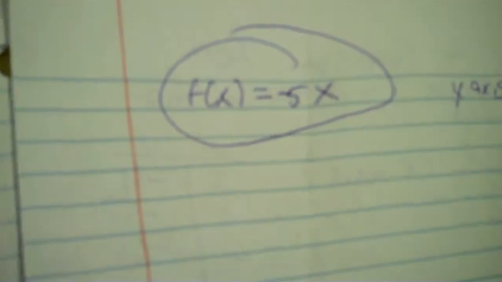Okay, so let's simplify that a little bit without making all those tables. And I just proved that it works. So y-axis, you make everything into its opposite. Well, the only thing there is the 5x, so negative 5x. That's your answer. Okay, next one, f of x equals 2x plus 4.